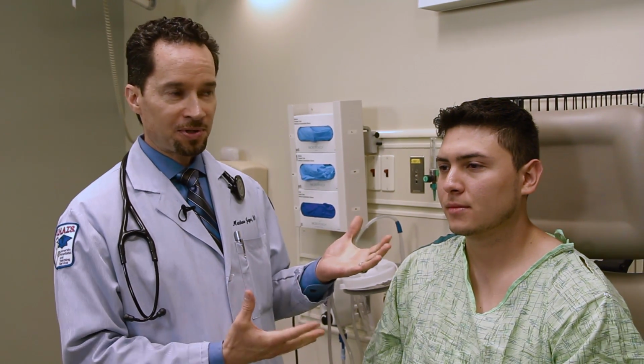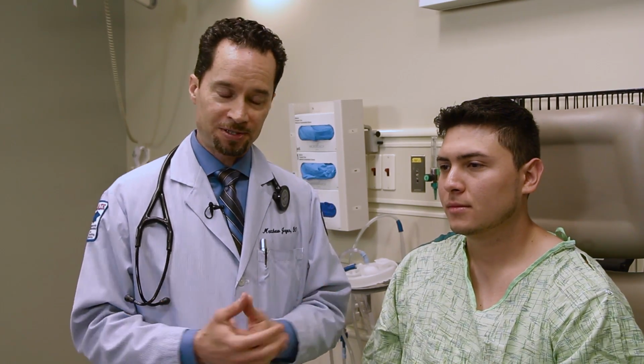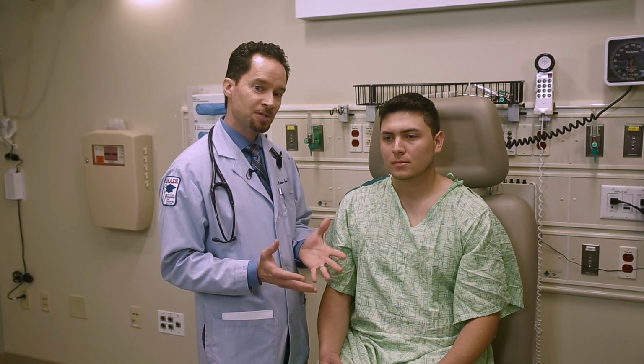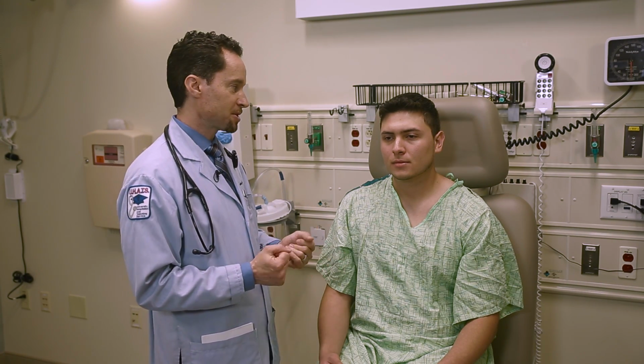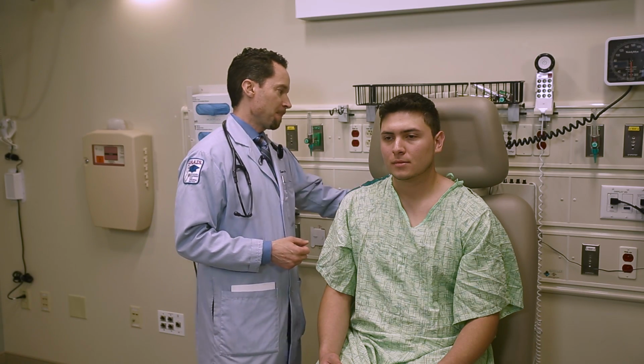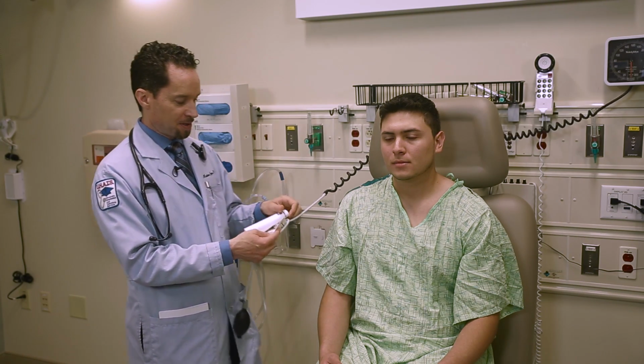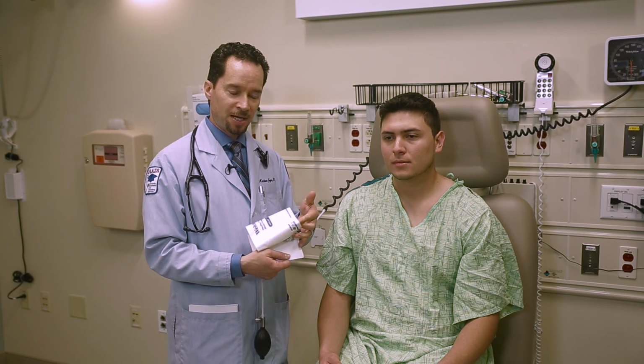The most important technique that I want you to learn well, though, is taking the blood pressure. This is a difficult skill that takes a lot of practice, and there's a certain way that we want you to do this that'll make it most accurate. So the first part of this is making sure that you have the right size cuff.